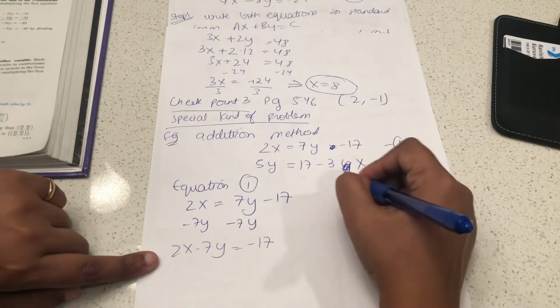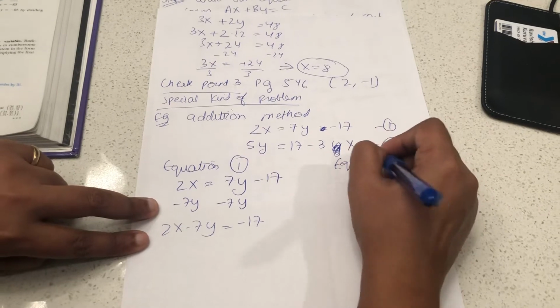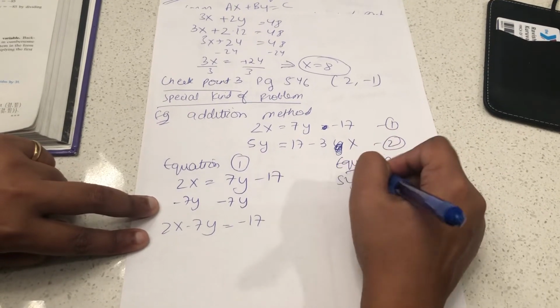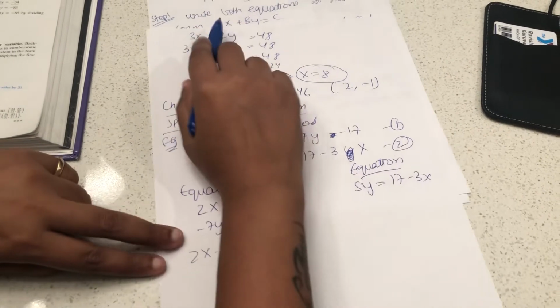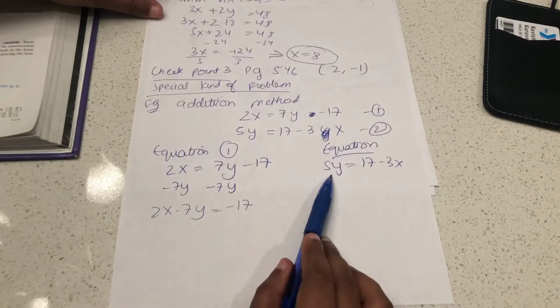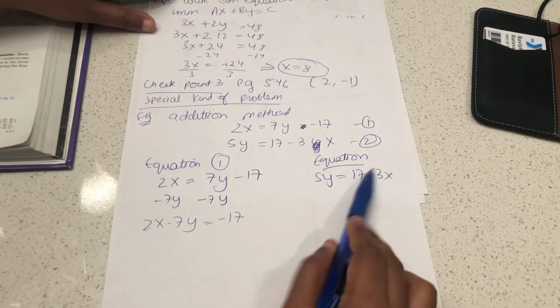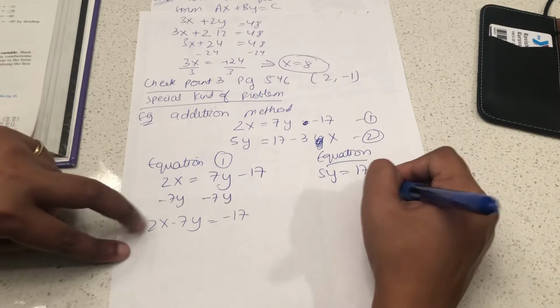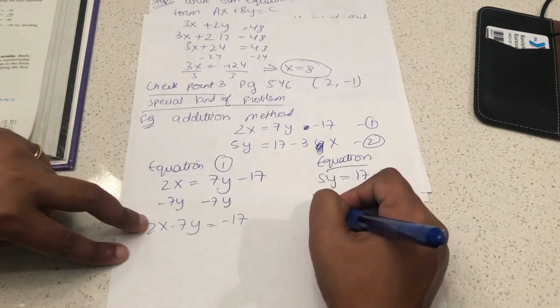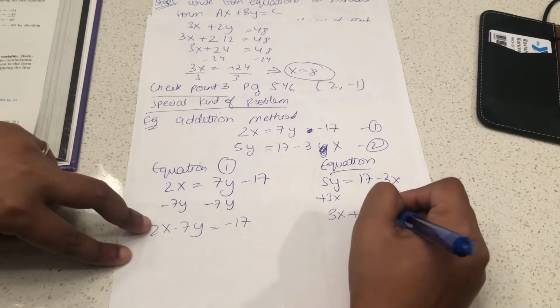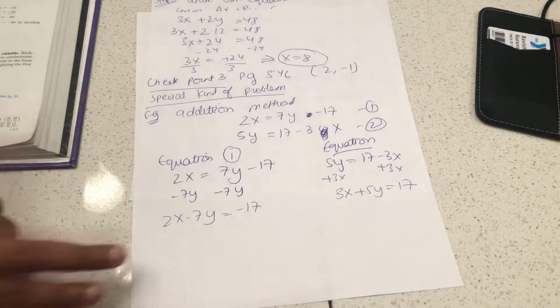What about equation 2? You have 5y is equal to 17 minus 3x. Note my standard form is x, then y is equal to constant. Is it like that? No, my x term is on this side. What is my x term doing? Subtracting. I will add to both sides. I'll write the x term first, then the y term is equal to the constant. Now they are in standard form.